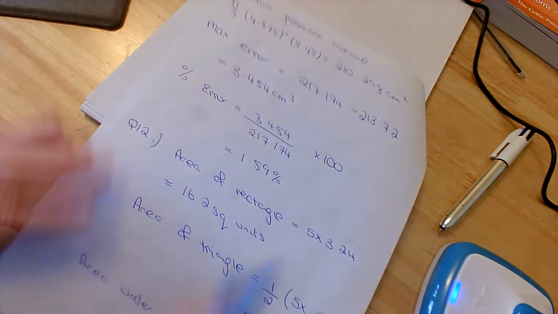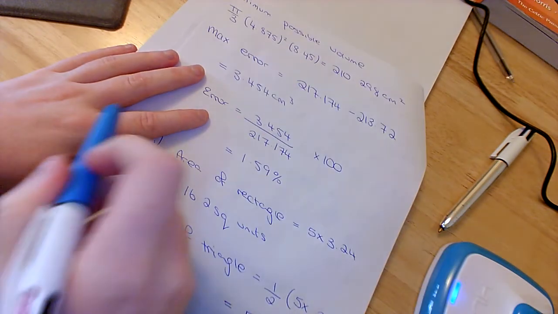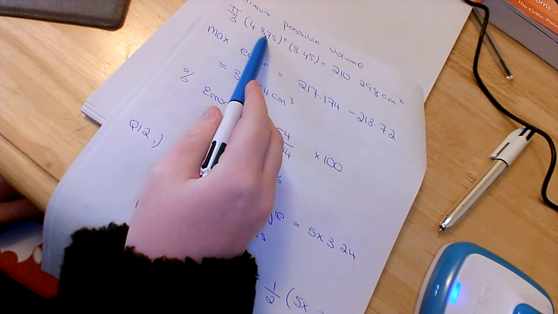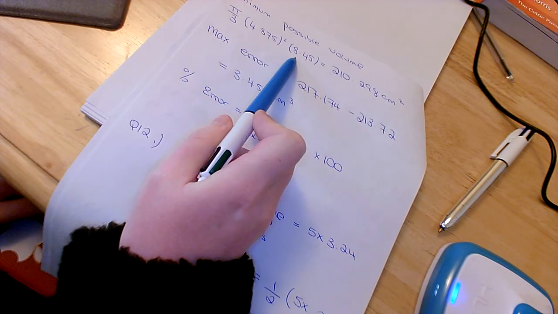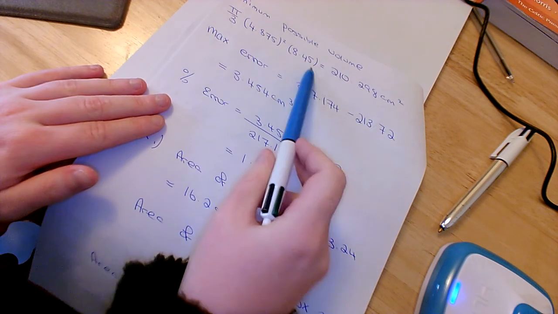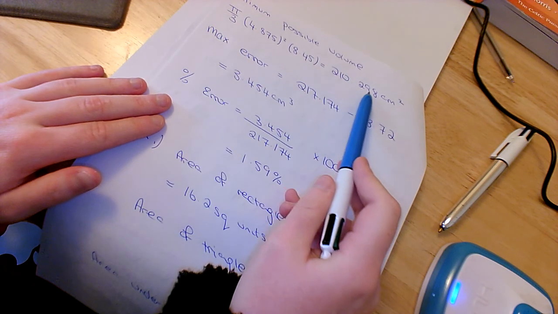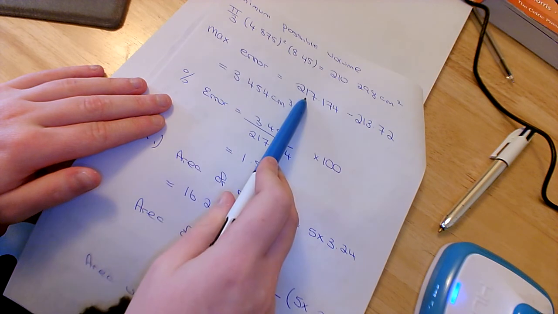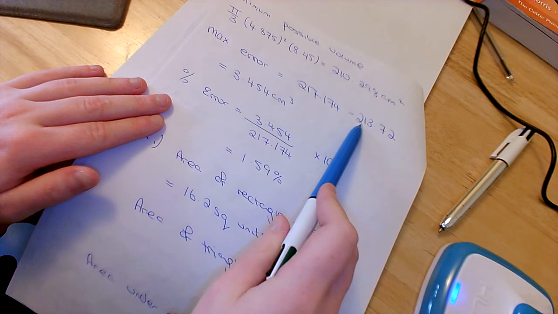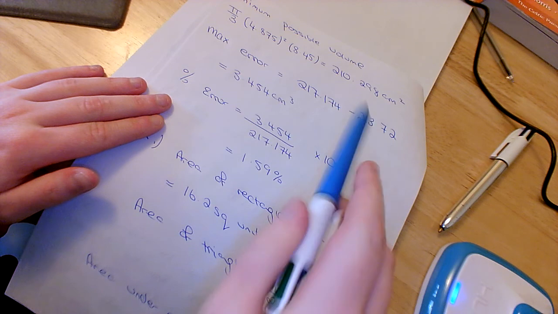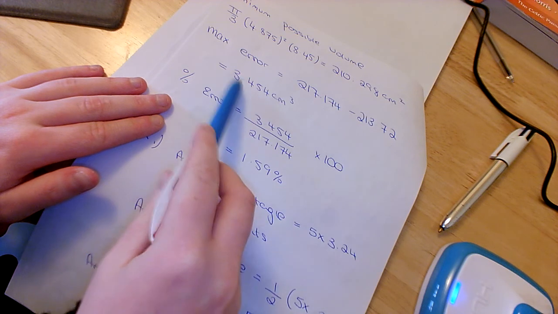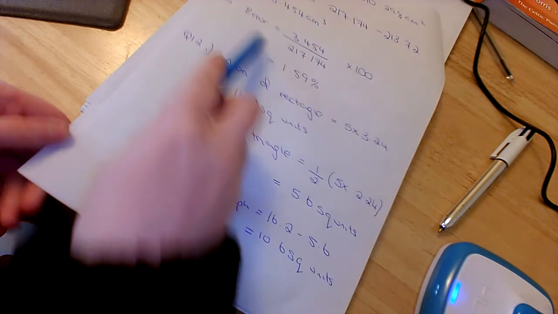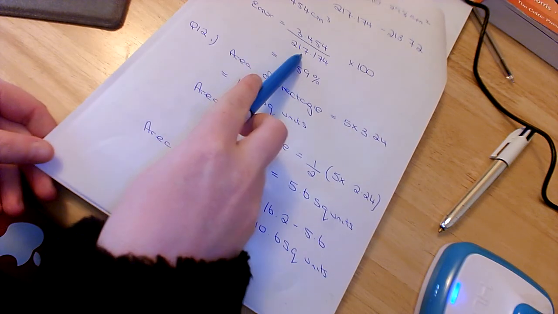And then for my minimum possible, I'm doing the opposite, so I'm taking away. My minimum radius is going to be 4.875, and my minimum height is going to be 8.45, and when I work that out I get 210.298 centimetres cubed. The maximum error in this case is my maximum value take away my minimum, and I get 3.454 centimetres cubed.